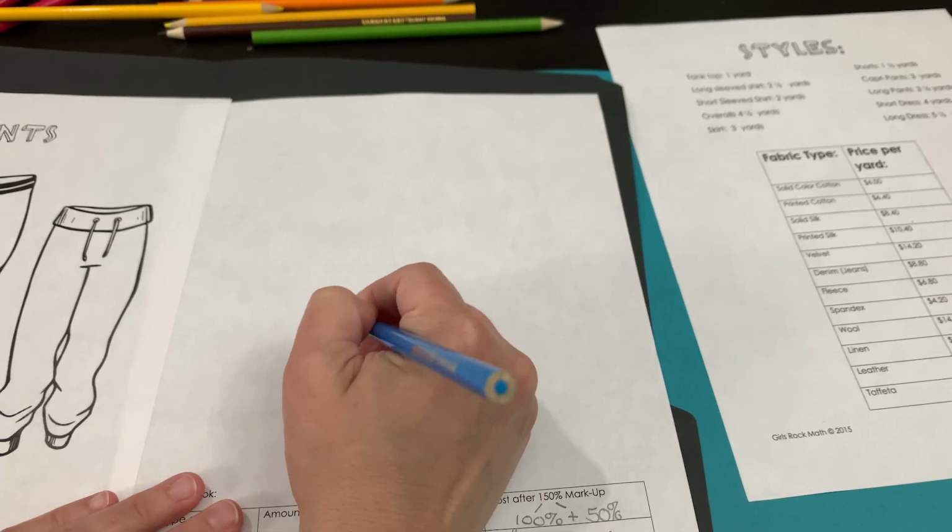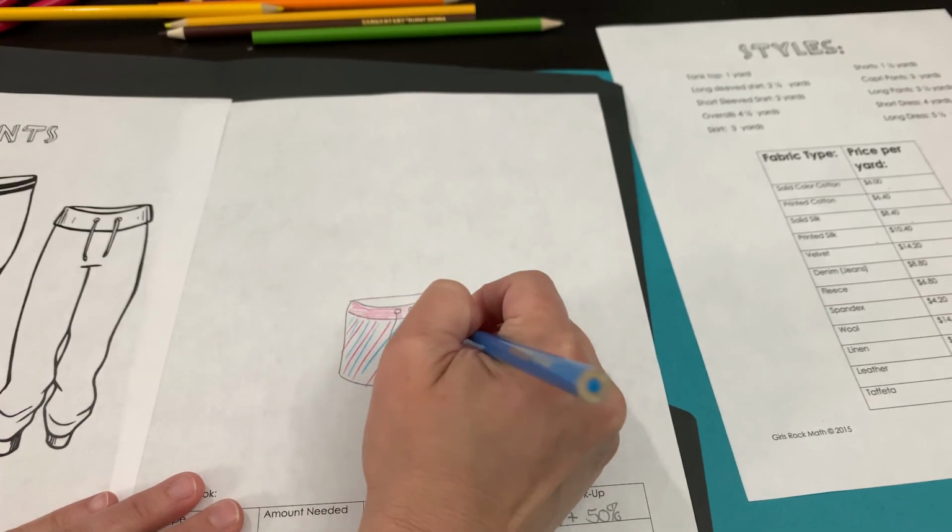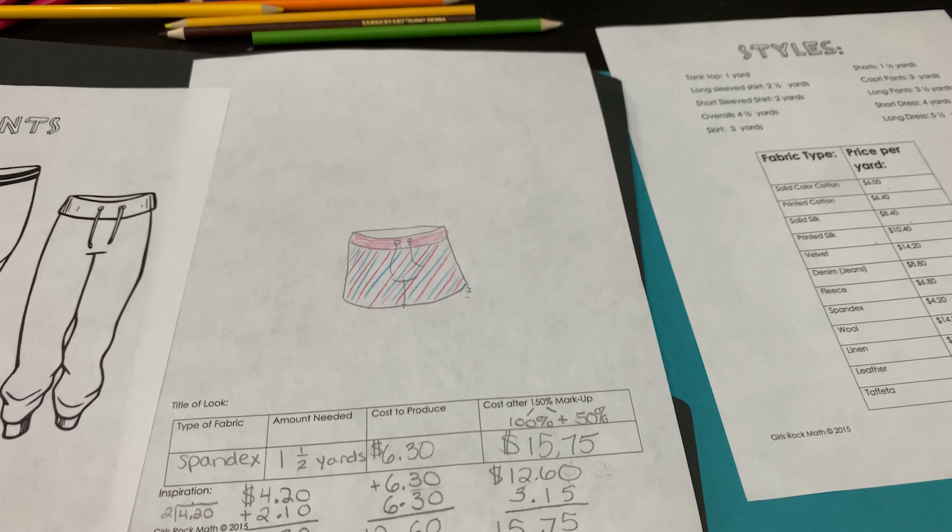And that's how to do your fashion portfolio. All right, have fun with it. I can't wait to see what you design.